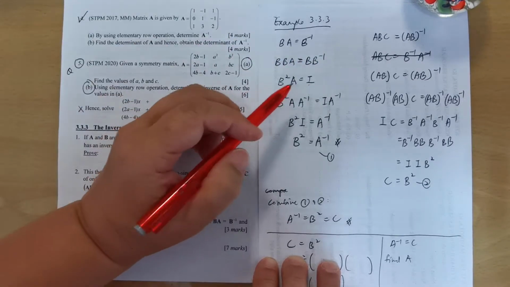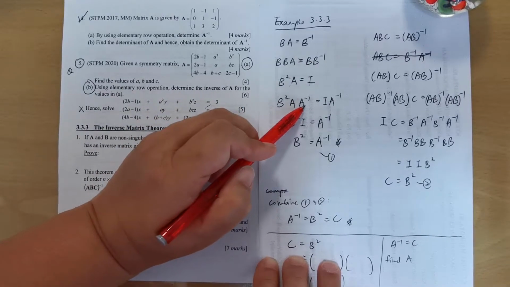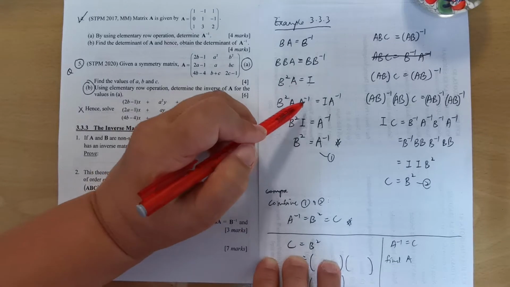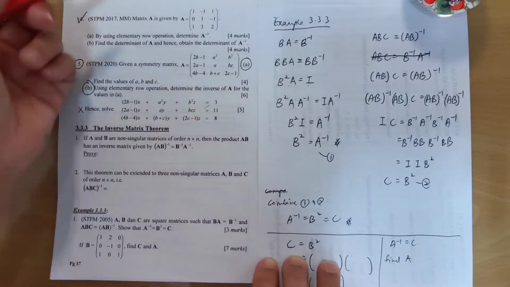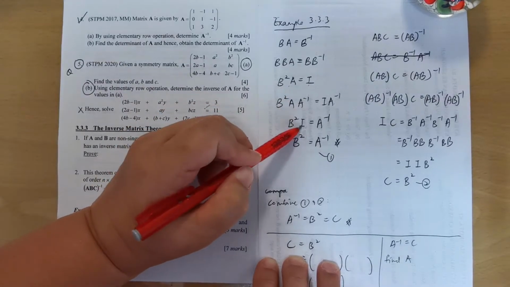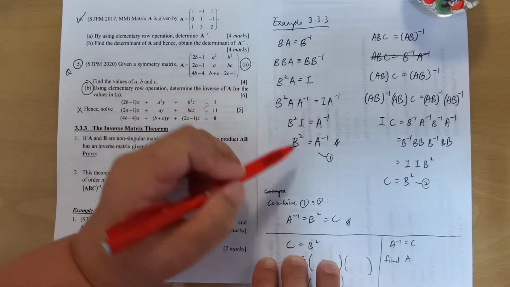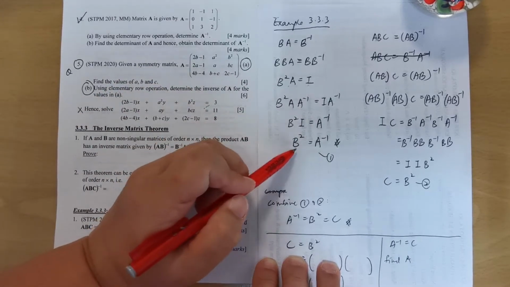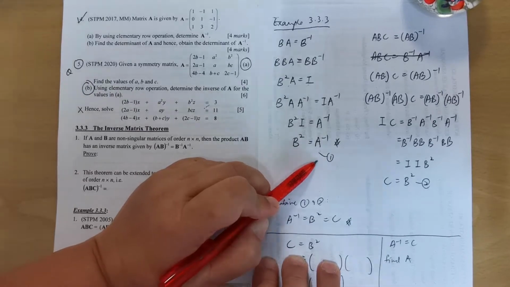Then I don't want the A, so I want to remove the A. I multiply inverse A to both sides. Now you see I put the inverse A at the right hand side, at the right hand side also. So this one will become I. Any matrix multiplied with I, you get back the matrix. Therefore, B square equals inverse A. So this is the first part we show.